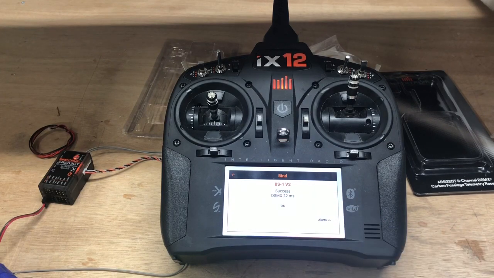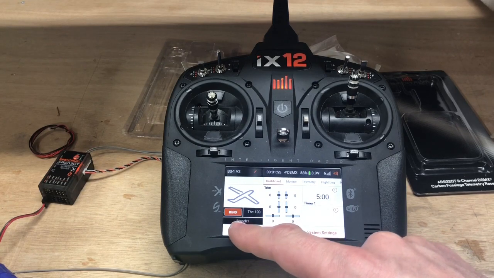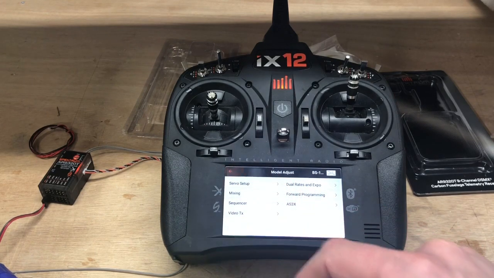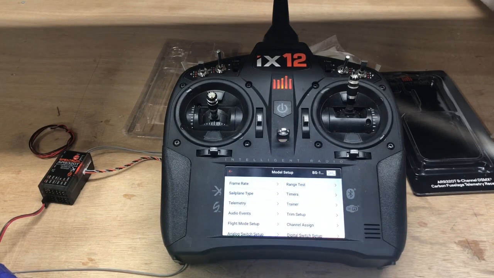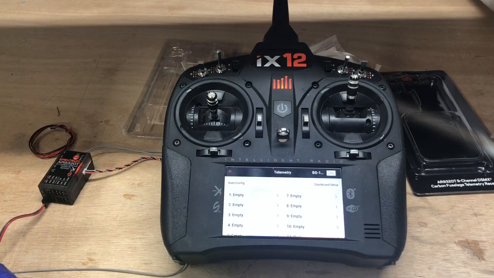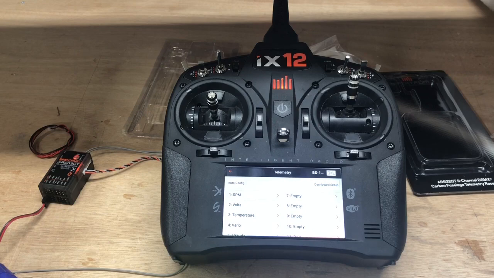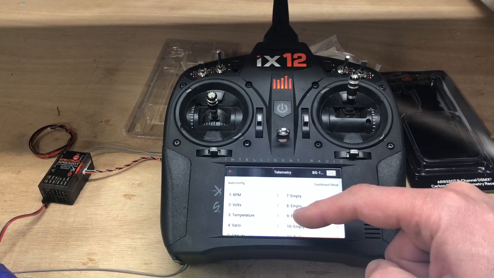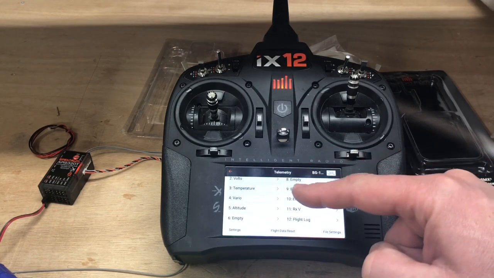So we'll go here. Telemetry. So now probably having a look at the telemetry. So going to model setup, going to telemetry, and doing auto config on the telemetry. So now I have everything that the receiver can do currently in.